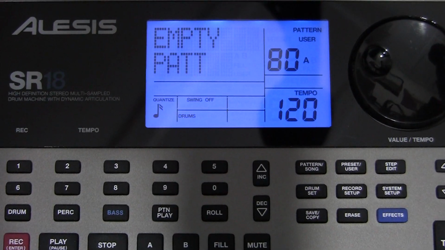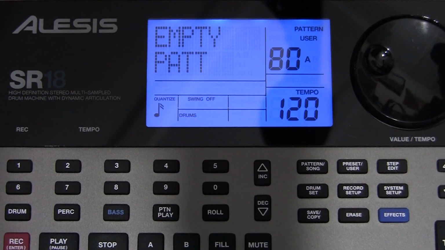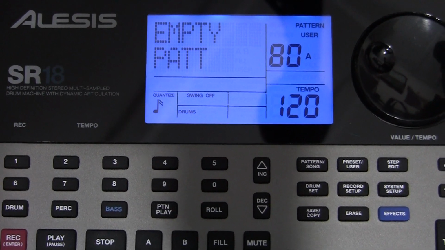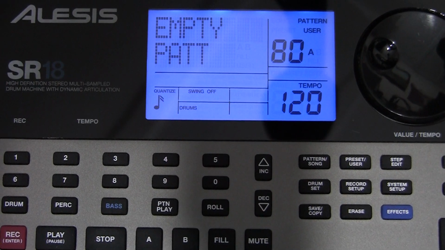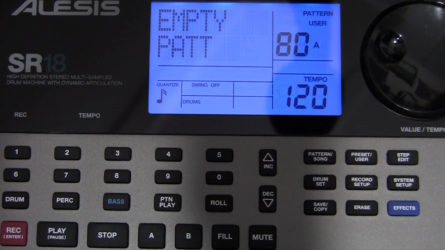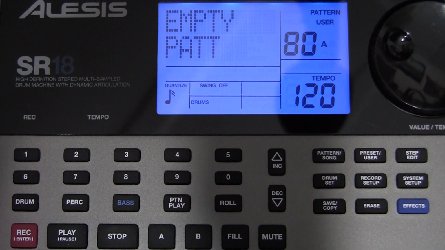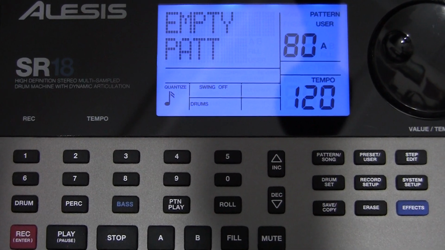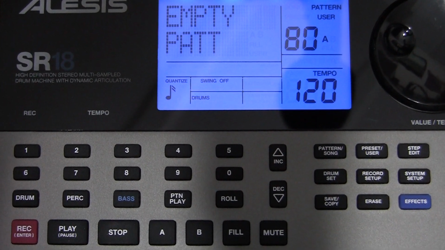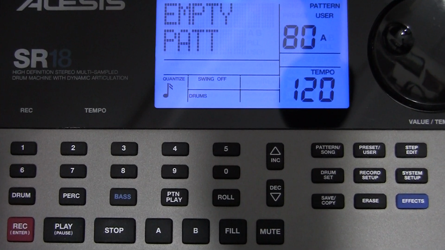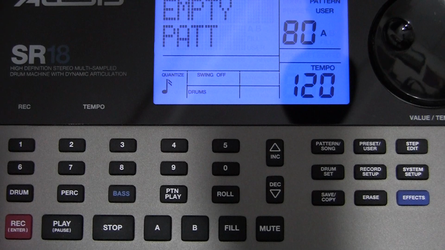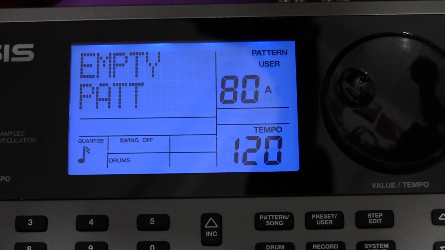As you can see there in the bottom left hand corner of the display, the quantization is set to 16th note or semiquaver, and therefore when we step through the pattern at that quantization setting, each time we press the page up or page down button, we are traveling by 24 sub beats.